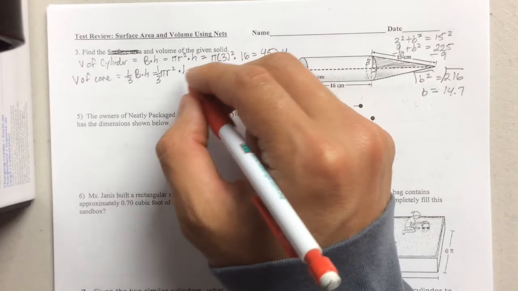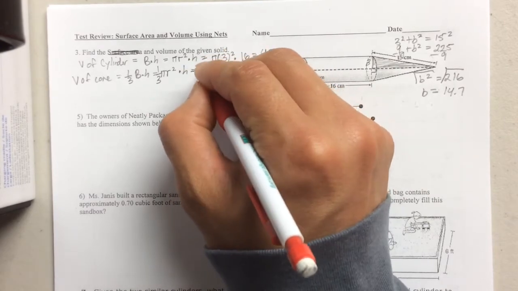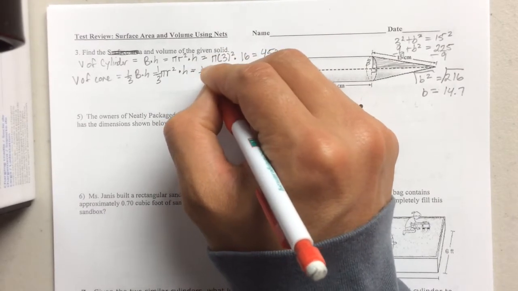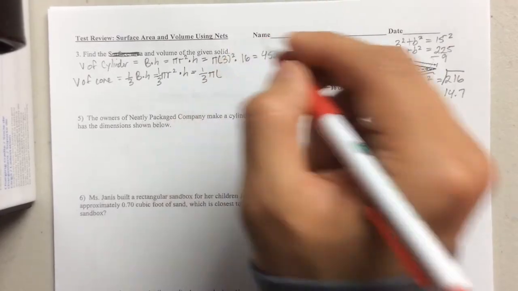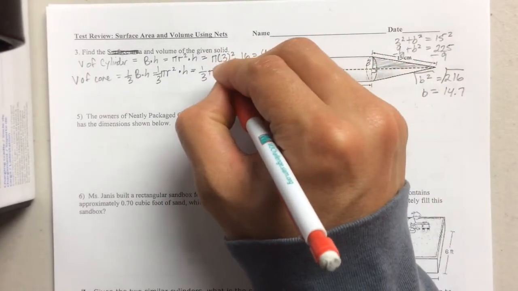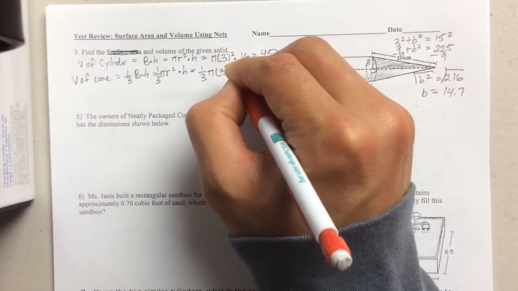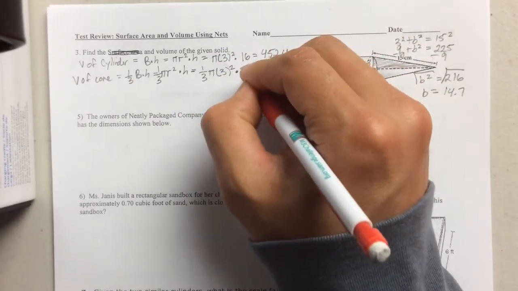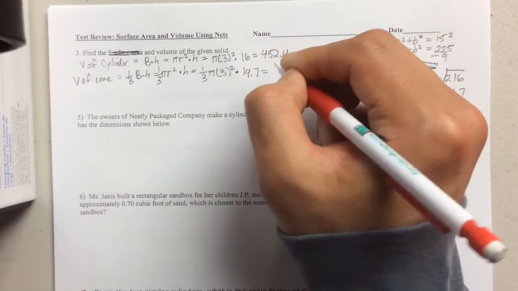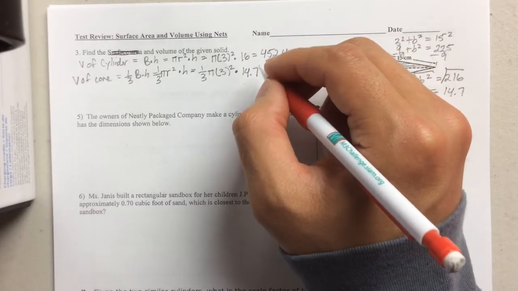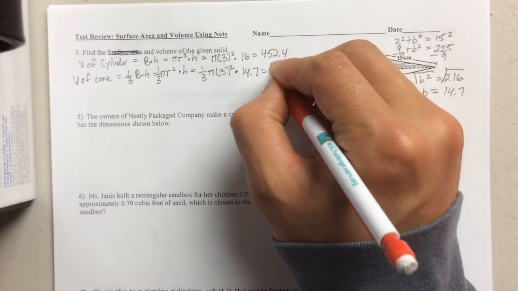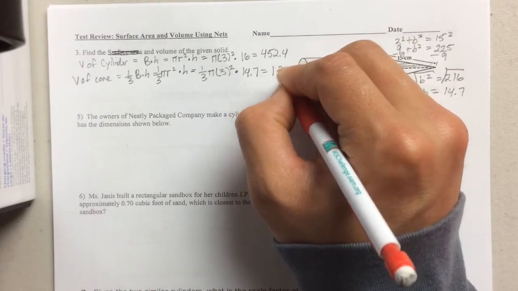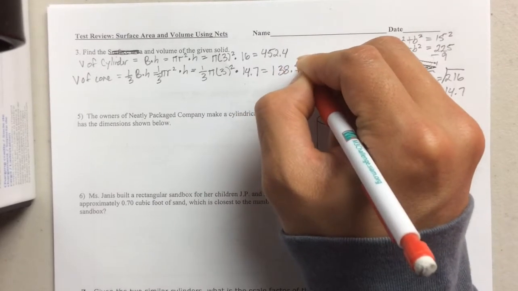Now, just plug the numbers into the formula. It's 1/3 pi. The radius here is 3 squared. The height we found using the Pythagorean theorem is 14.7. Put this in the calculator. You'll get 138.5.